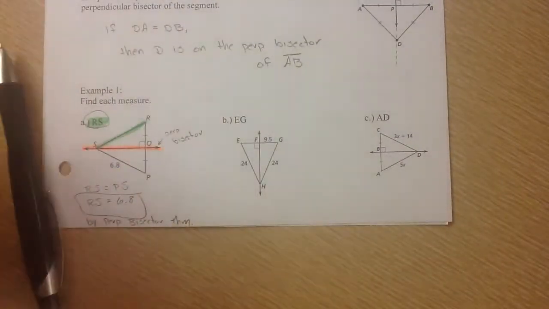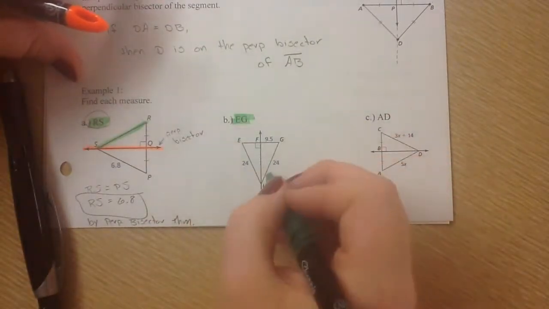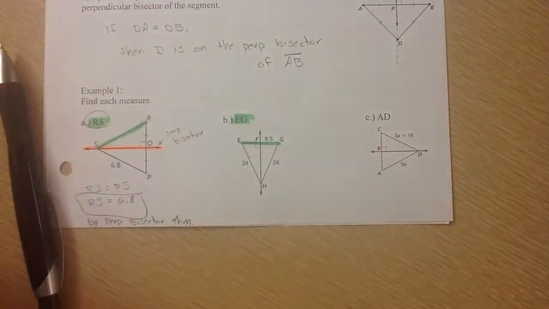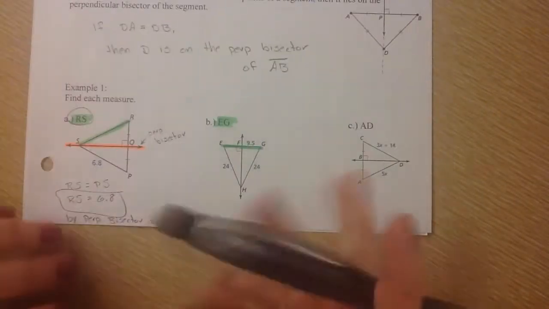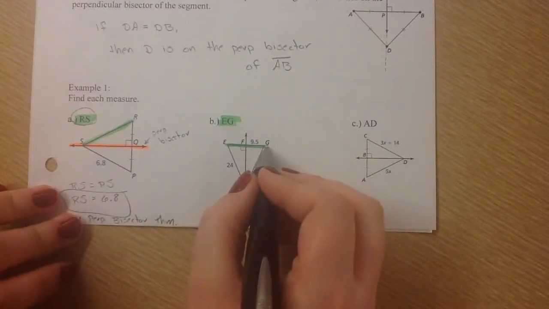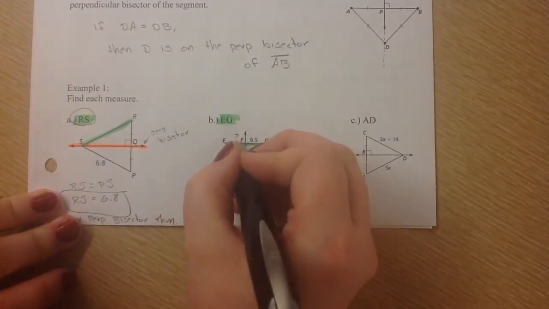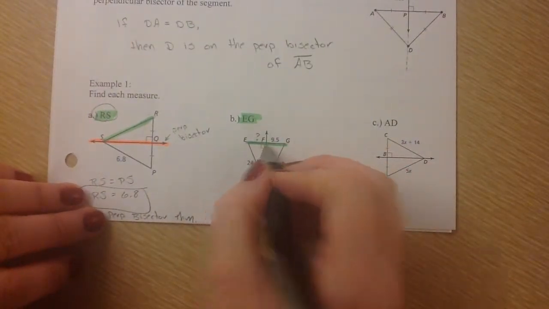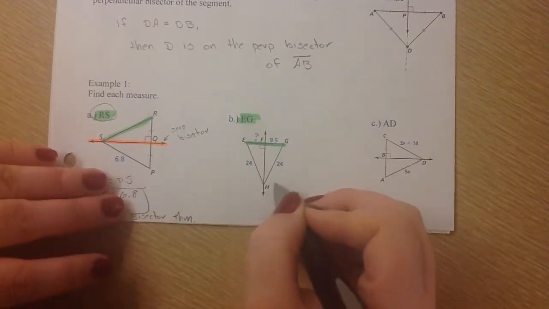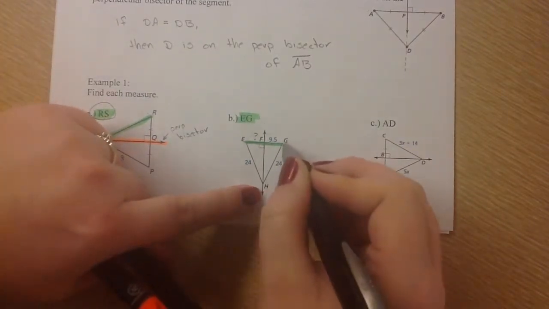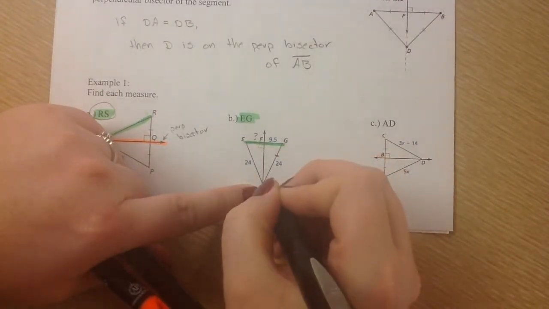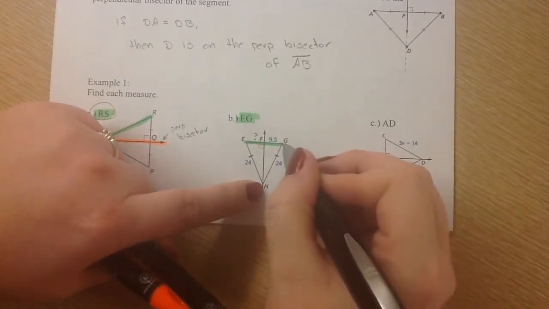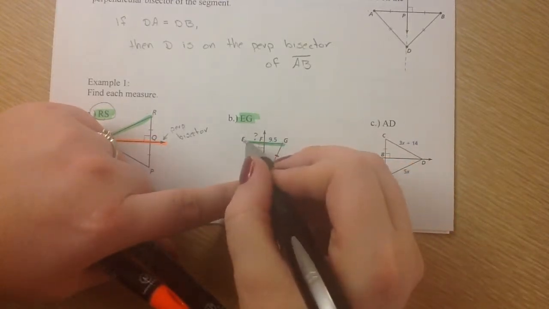We want to find EG. So our goal is to figure out the distance from E to G, that whole distance right there. Well, I know F to G is 9.5, but I don't know this E to F. We don't know that distance right there. But I do know that H to G is 24 and H to E is 24, so these two are the same. So I have a point that's the same distance to the endpoints of the segment.